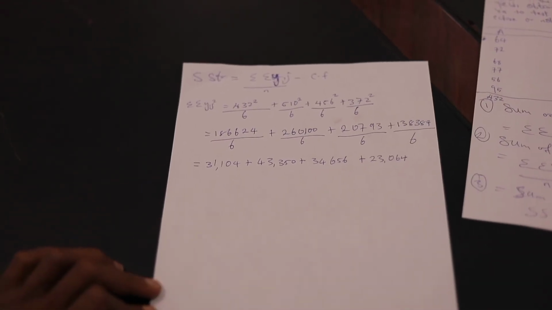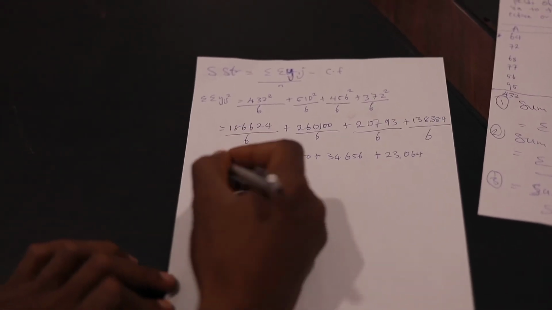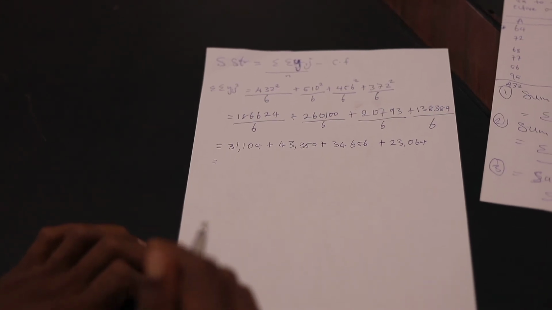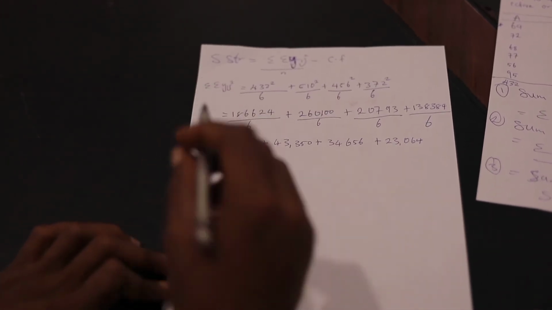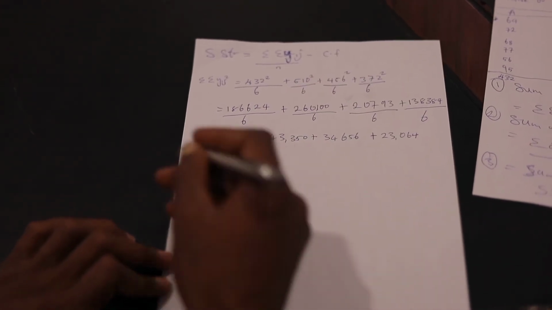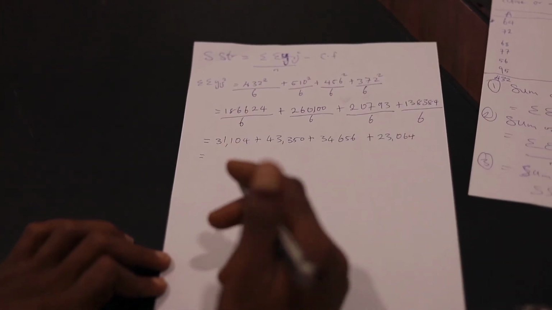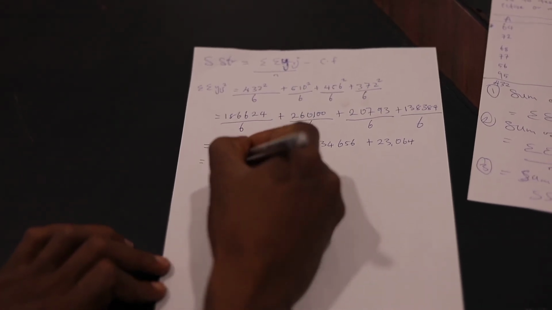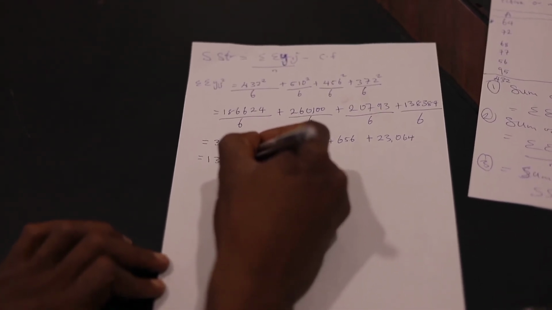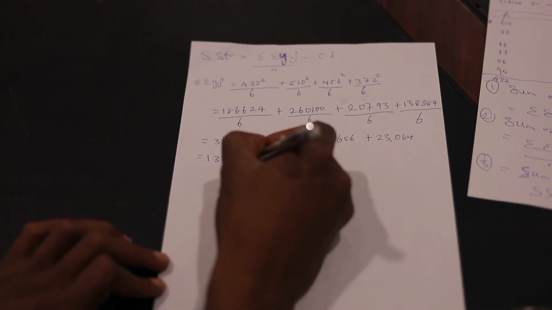So sum all of them up and get your final answer for the sum of square treatment in order to carry out the computation, which will be moving forward. Now, after summing all this up, we got 132,174.